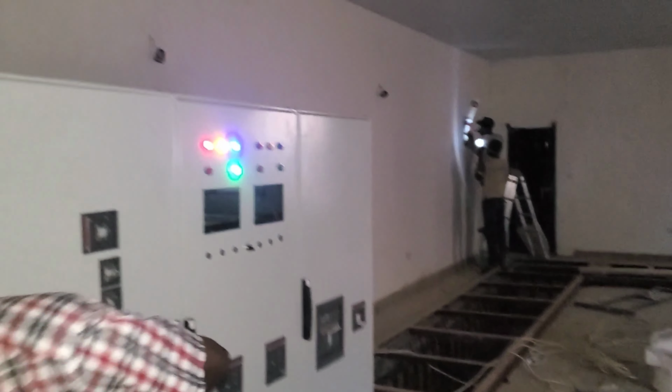And that's the control room. Don't worry, Engineer Shagun, I won't put you in.